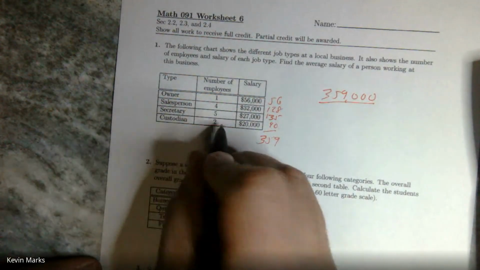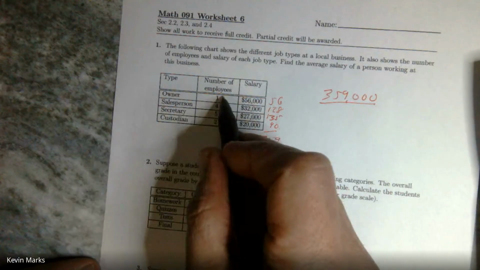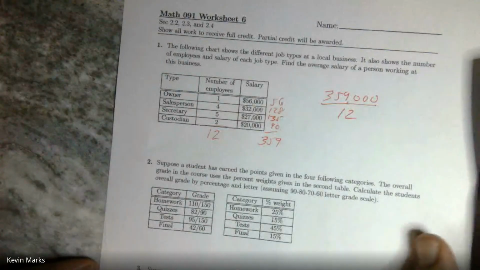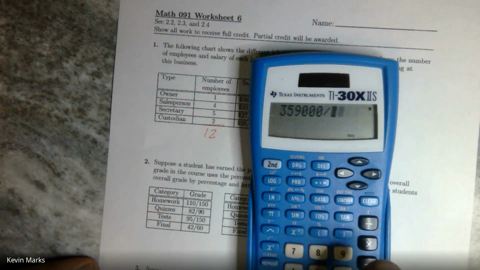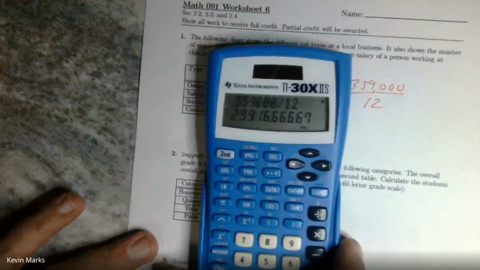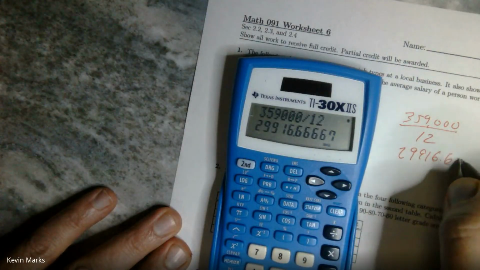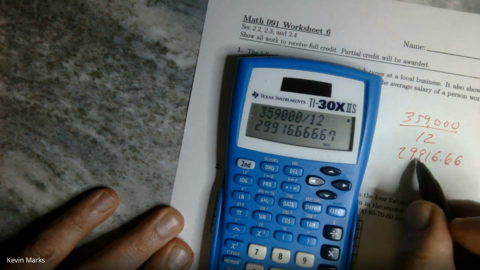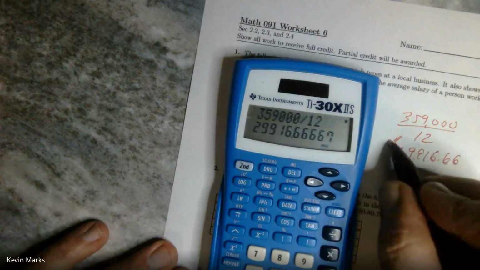In this case, it's not the number of different types of salaries, but the total number of people, which was 12. So we want to divide by 12. 359,000 divided by 12 is 29,916.66. That would be your average salary, $29,916.66.